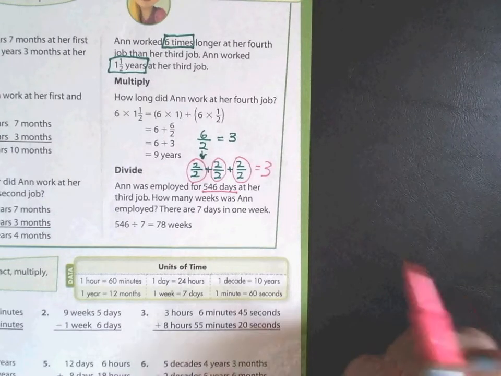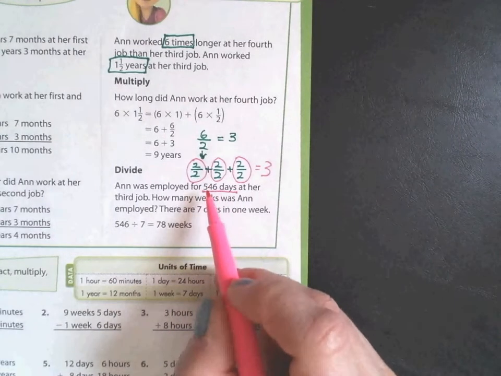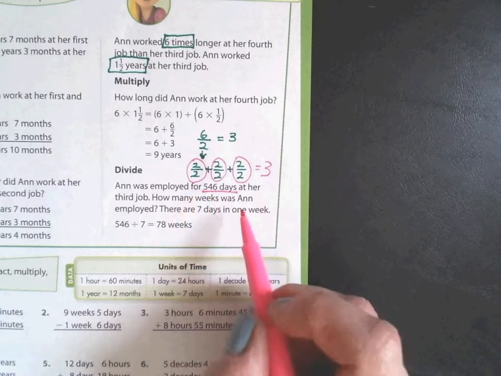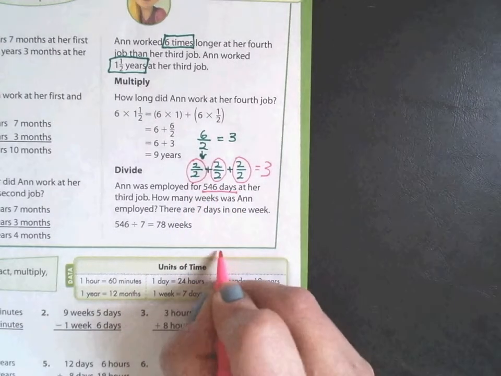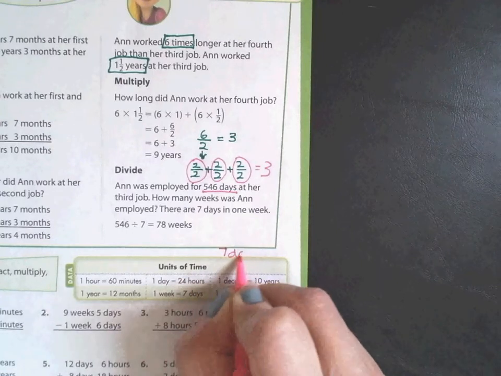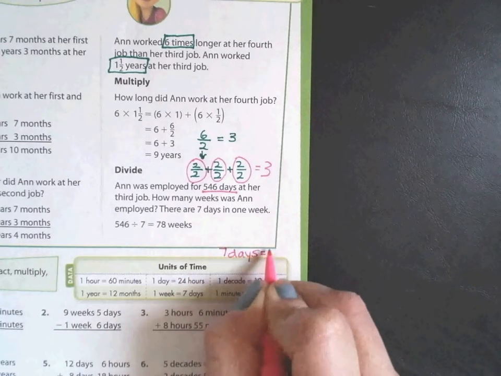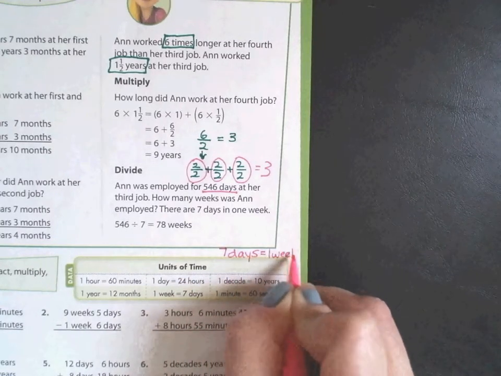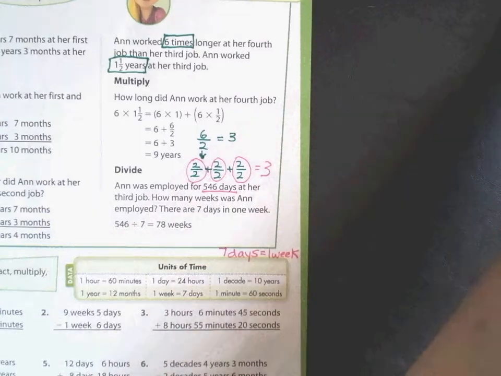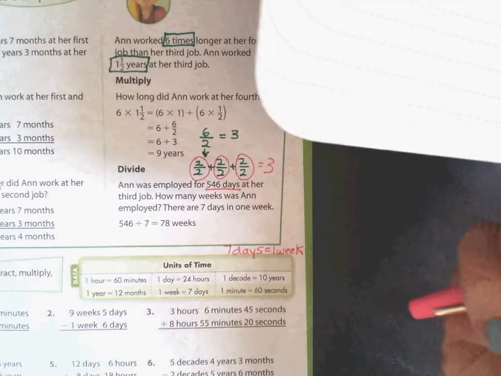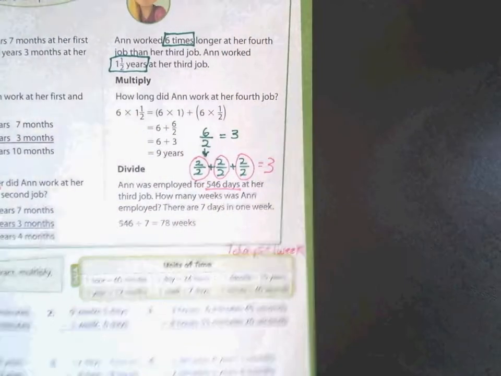So when you're going from the larger quantity, days, to a smaller quantity, weeks, because there's 7 days equals 1 week, you are going to divide. So here we've got 546 divided by 7 equals 78 weeks.